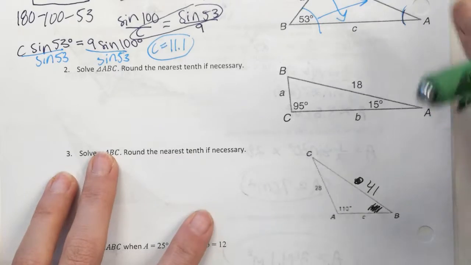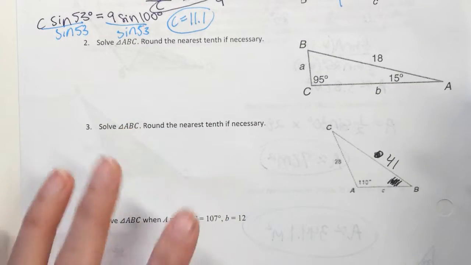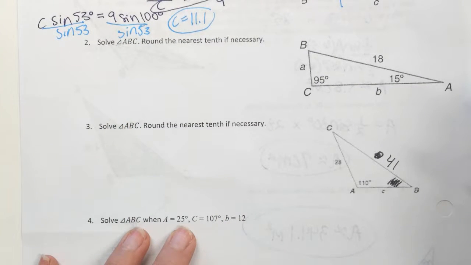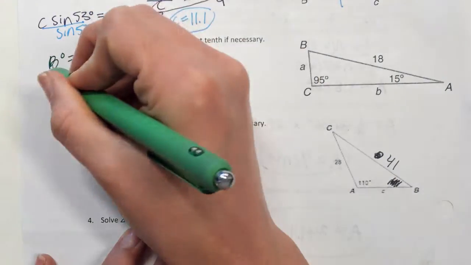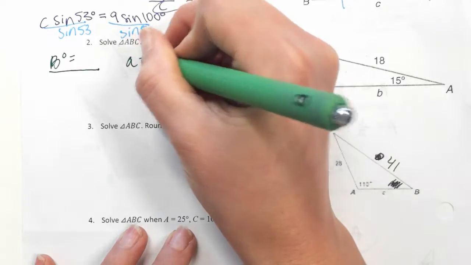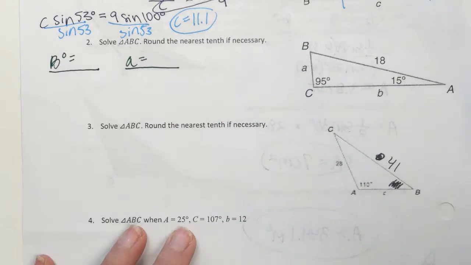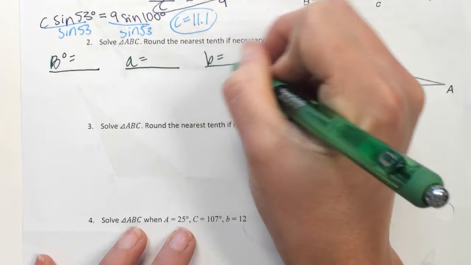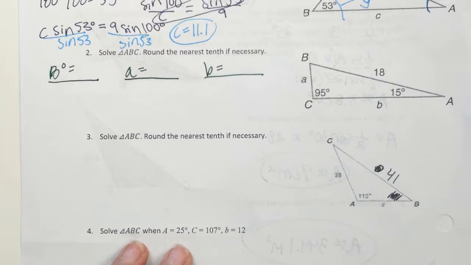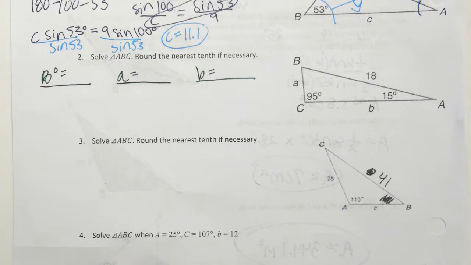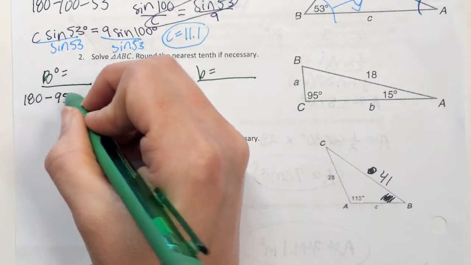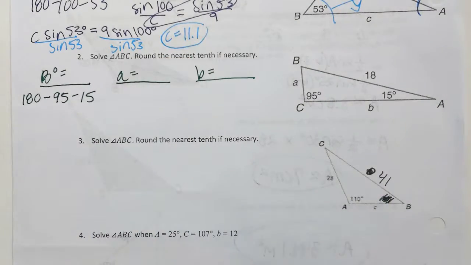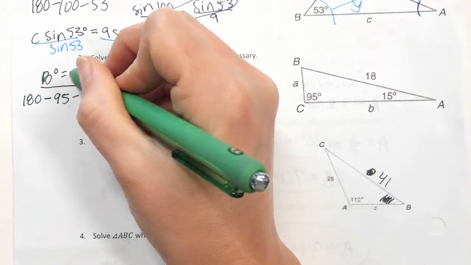Tell me one thing we're missing on number 2. Angle B, we're missing that. We're missing side A and side B. Which one would be easiest to find first? Angle B, because we know there's how many degrees in a triangle? So we could do 180 minus what? Very good. Go ahead and do that. And you said you got what degrees? Very good.